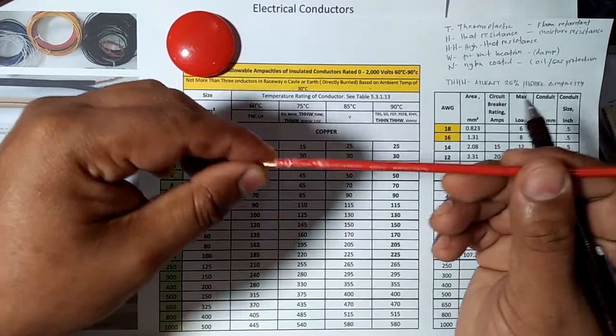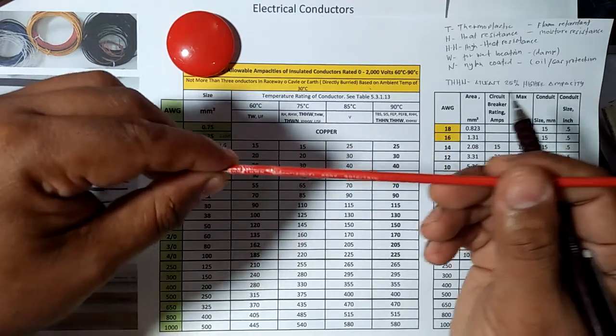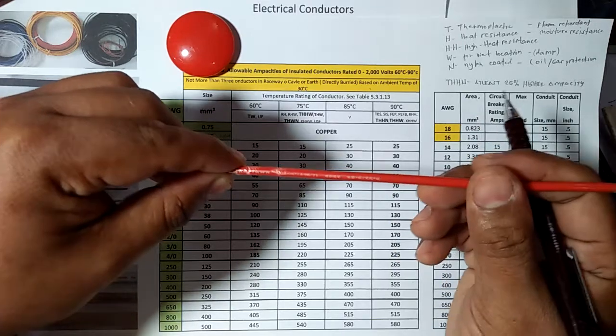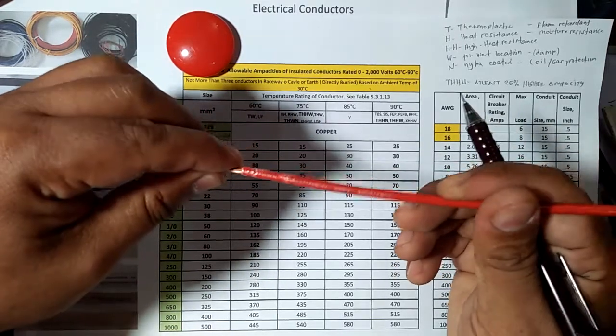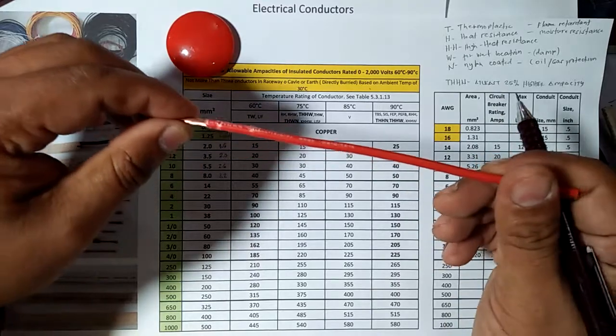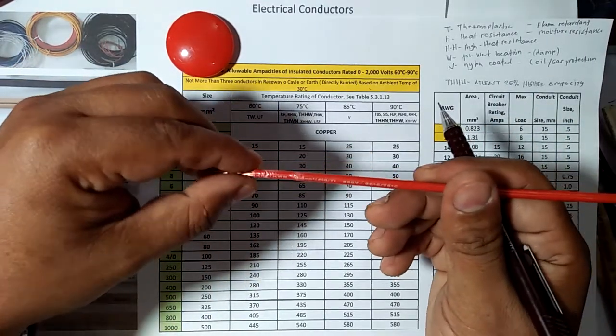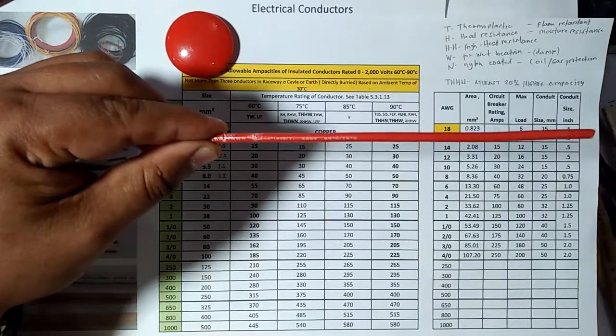THWN is famous for use in conduits, so it is enclosed in conduits. Other famous types are TW. We have also TW here.